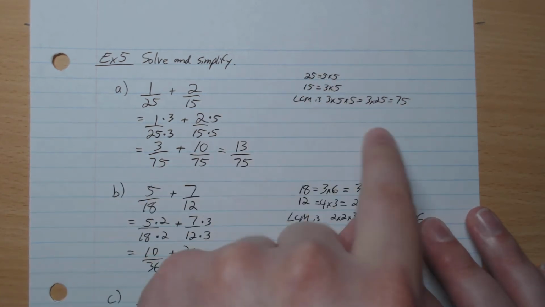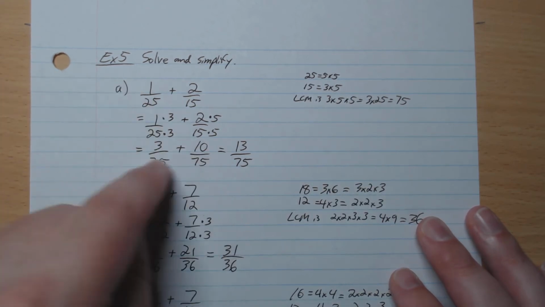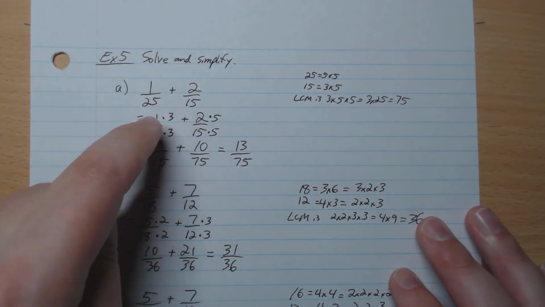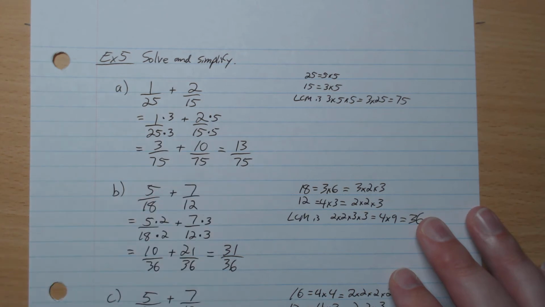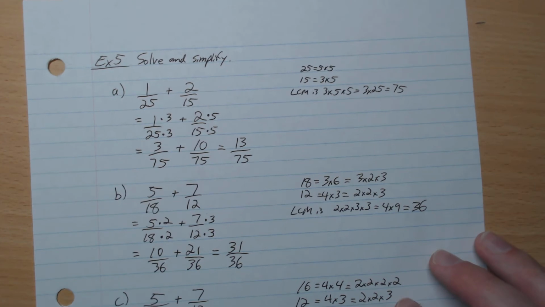So this is another reason why I like this method, is because it tells you what numbers you need in order to get the common denominator. It tells you what's missing. So here we're going times 3 to bring it up to 75. Here we're going times 5 to bring it up to 75. So 3 plus 10, 13 over 75 is our final answer.